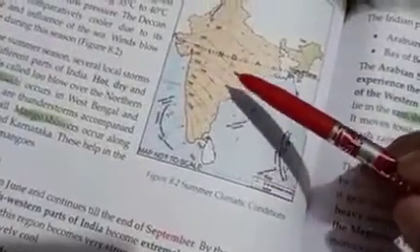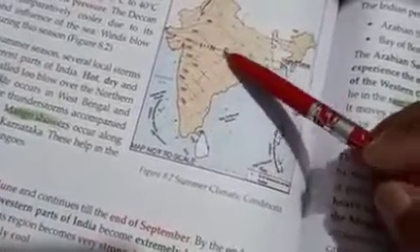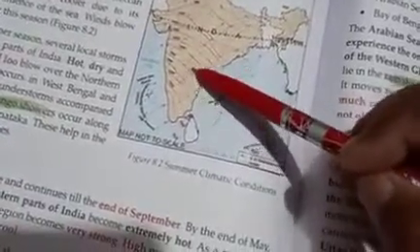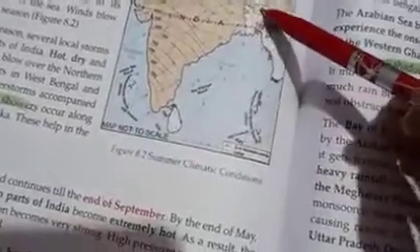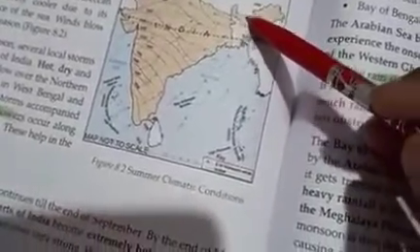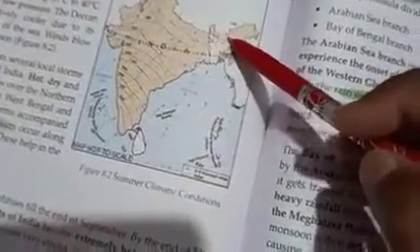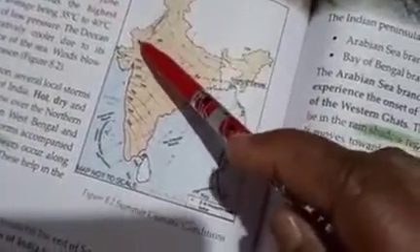And different regions receive different amounts of rainfall. The amount of rainfall is not the same everywhere. Like the western coast receives heavy rainfall, whereas as we move towards the east, the area receives less rainfall. In the same way, the Garo-Khasi-Jaintia hills in Meghalaya receive the heaviest rainfall in the world, whereas Rajasthan is one of the driest places in the world.